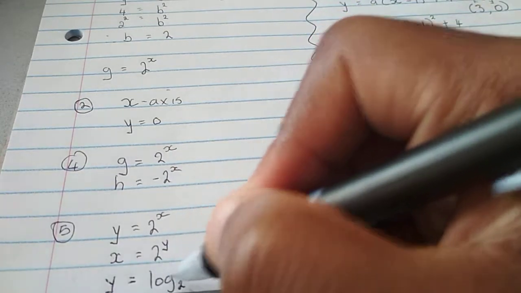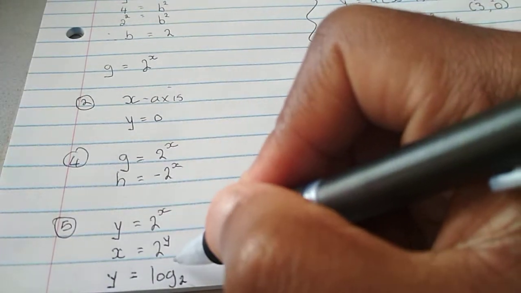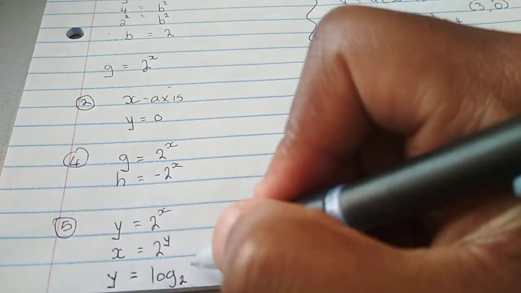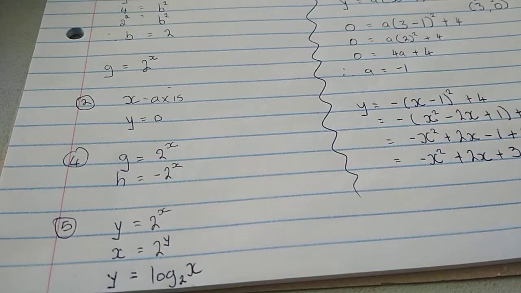If you don't know how to do this, go watch my video on logs, where I teach how to do that. Then you cross it out, and that becomes an x. That is your answer right there. Thank you very much. We are done.